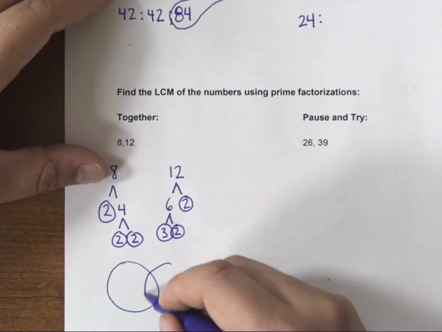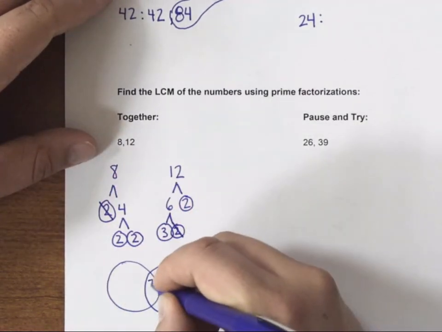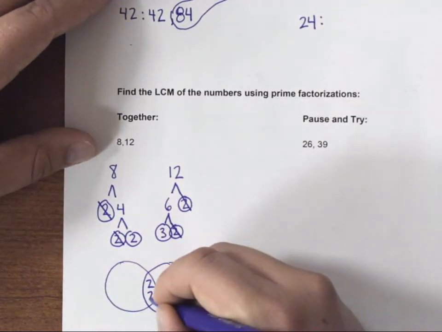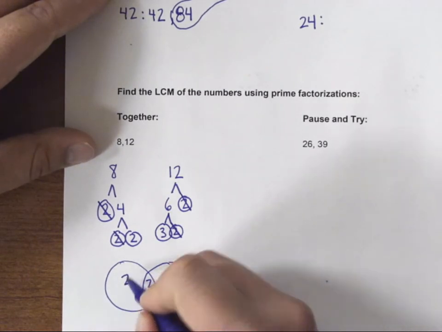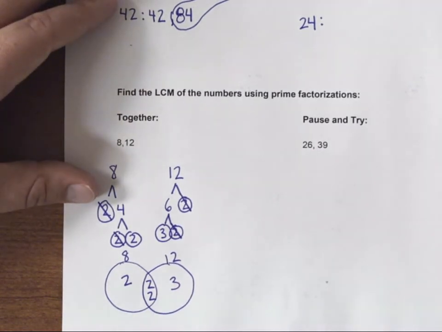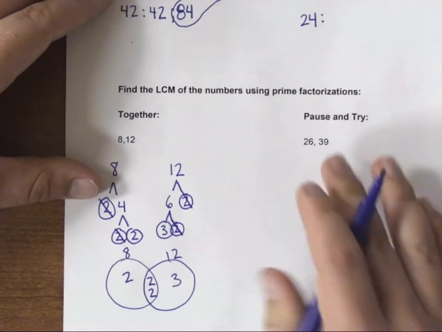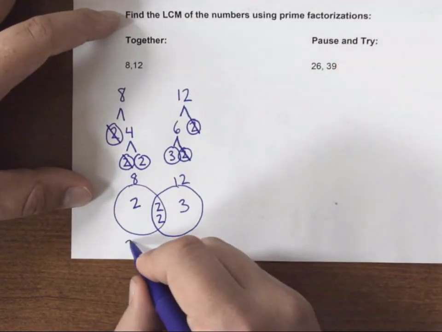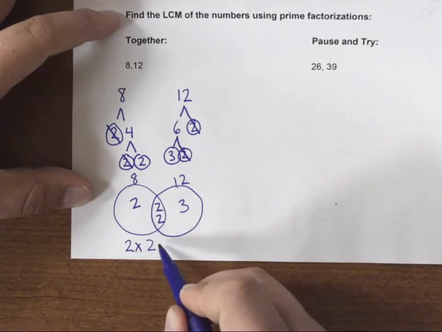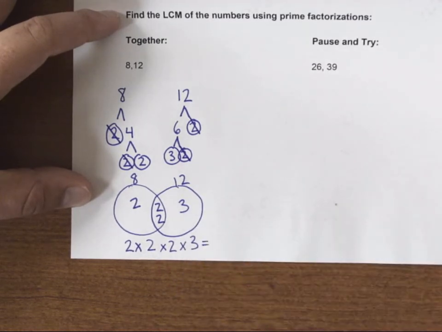Okay, now let's make a Venn diagram. My Venn diagram shows that, let's look on both sides. What is in common? Well, there's a 2 on both sides in common. What else is in common? There's another 2 on both sides in common. And what's left? Well, there's a 2 on the 8 side, and on the 12 side we have a 3 left. Okay, well, we know that if we write out all of my prime factors as a multiplication problem, 2 times 2 times 2 times 3, we should find the LCM.